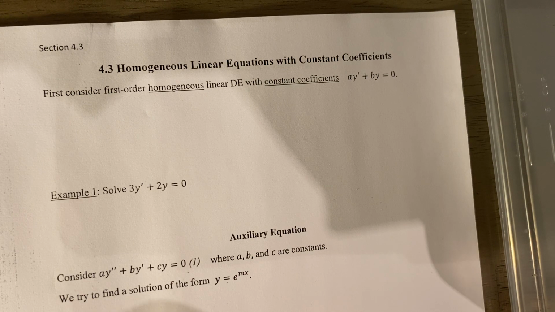Alright, well today what we're going to talk about are homogeneous linear equations with constant coefficients. So these are differential equations where beside each differential, you're going to have just a constant. So there's not going to be functions in front like a of x, p of x, q of x in front of y, y prime, y double prime. And so the first thing that we're going to talk about is a homogeneous linear differential equation with just constant coefficients, but of the first order.